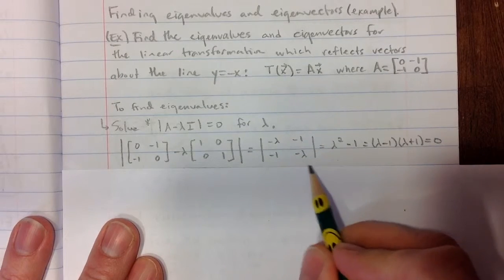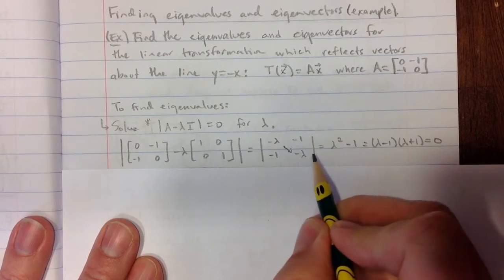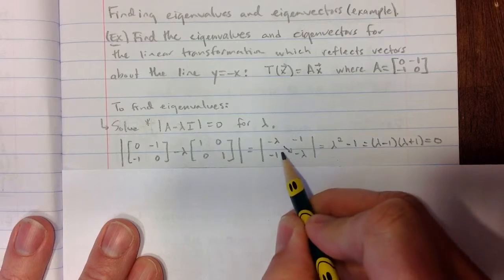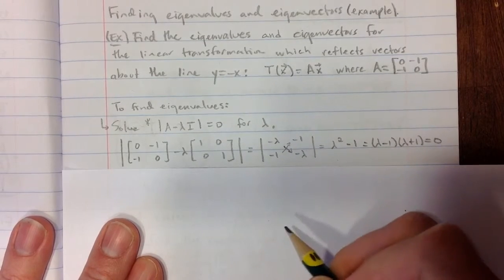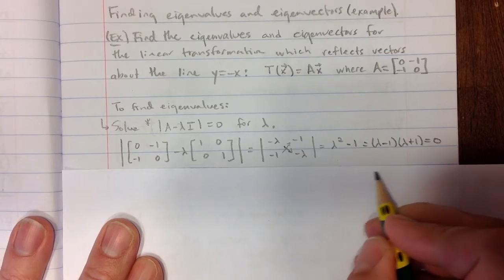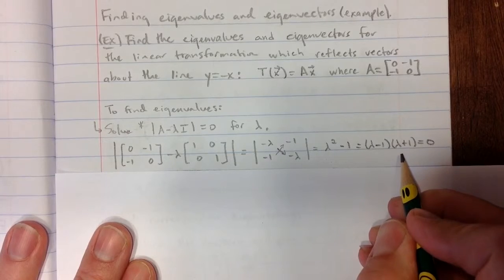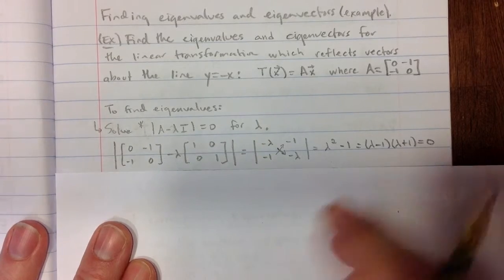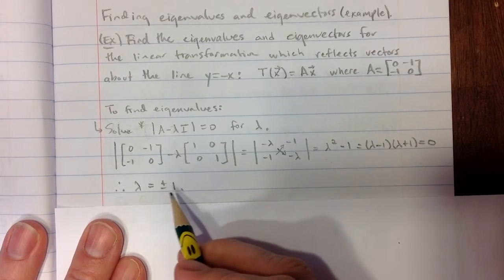I want to take the determinant of that, so I'm going to multiply down the diagonal, lambda squared, subtract up the off diagonal, subtract off negative 1 times negative 1, which is 1. I can factor that out, and I get lambda minus 1 times lambda plus 1 is equal to 0. That will give me eigenvalues of plus and minus 1.